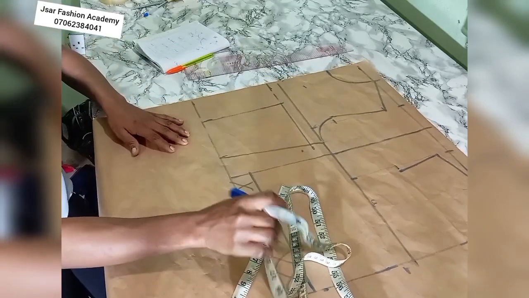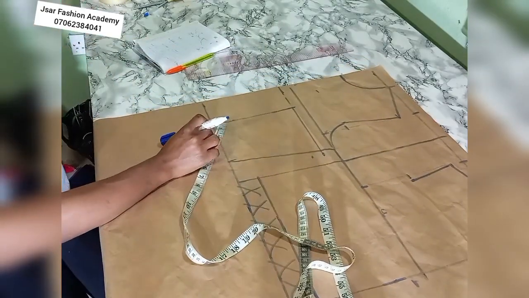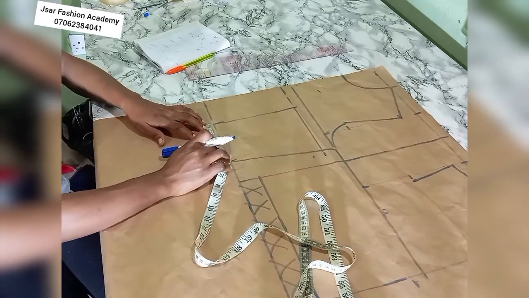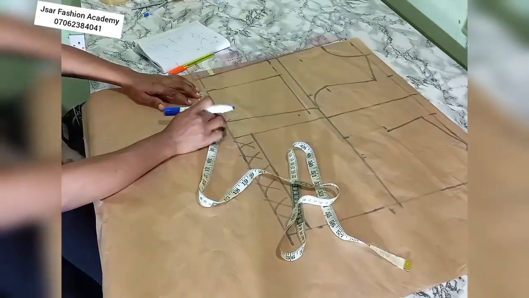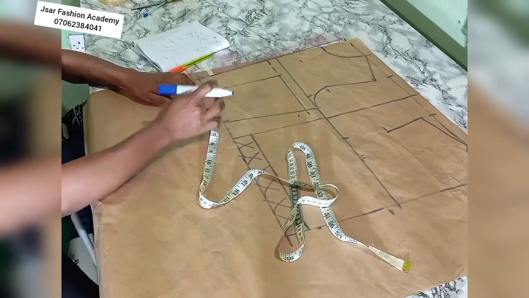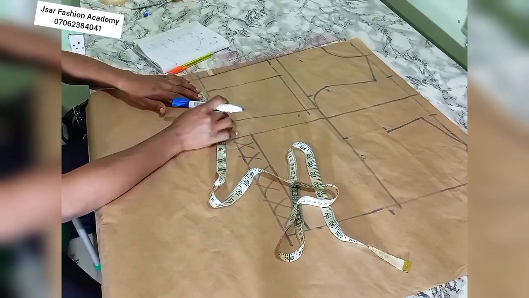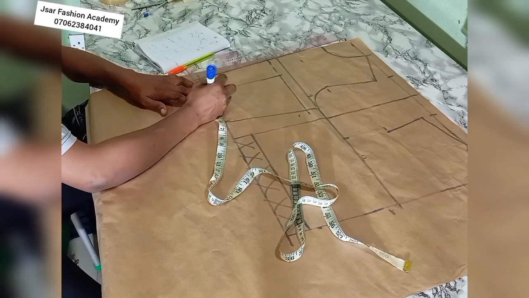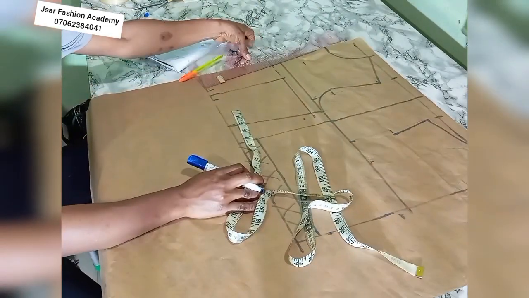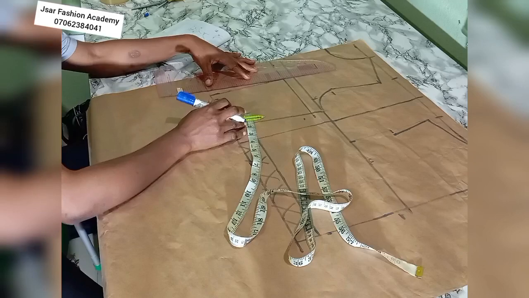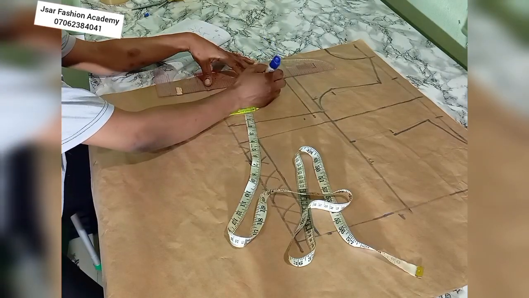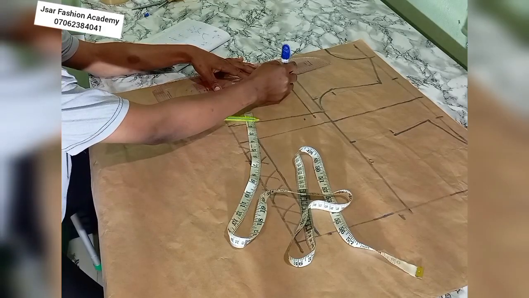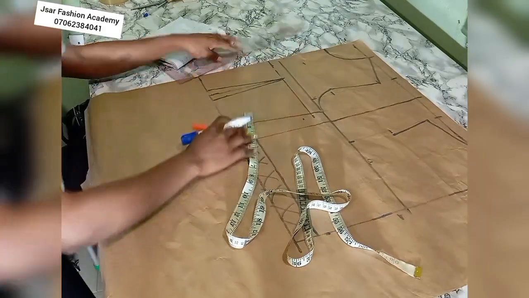Once that is done, the next thing we need to do is to input the waist dart. I added 1.5 for the waist dart, that means 0.75, 0.75. So I'll take my 0.75 here and my 0.75 here. Then I am going to be connecting it like so. Okay, we are done for the front.